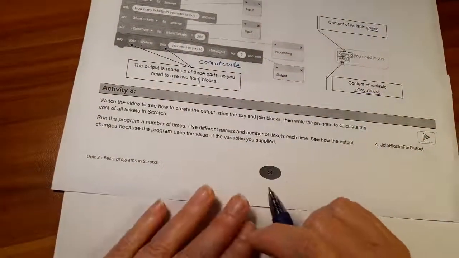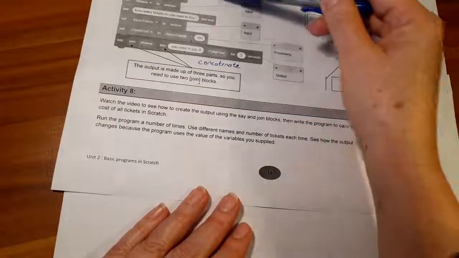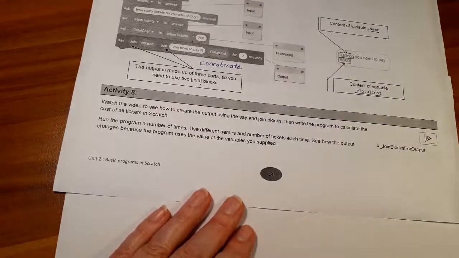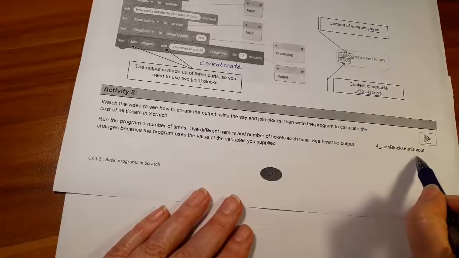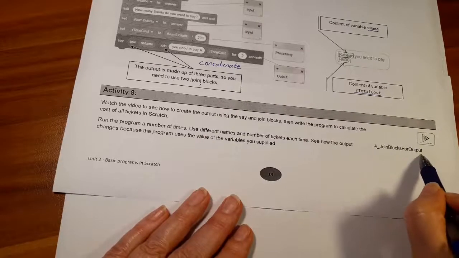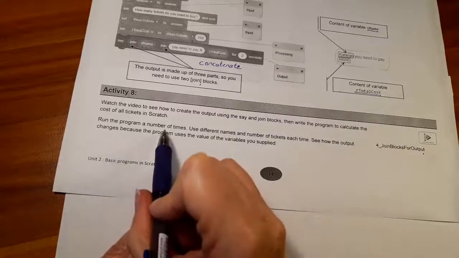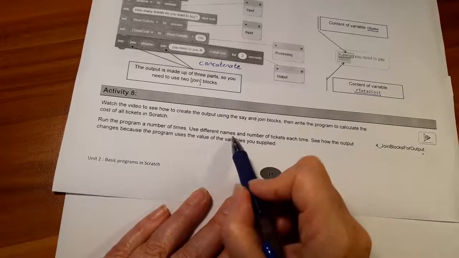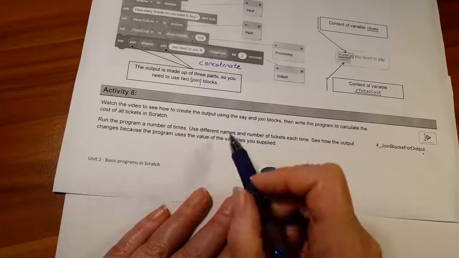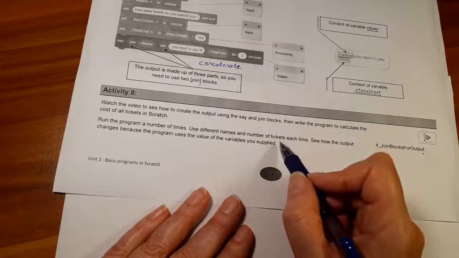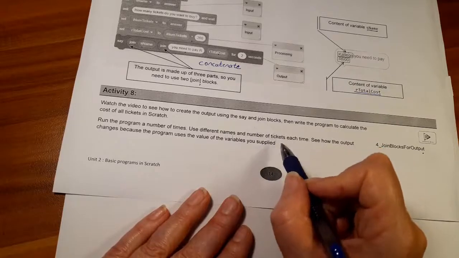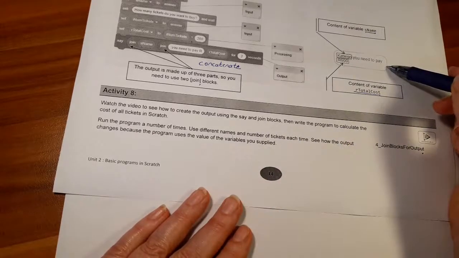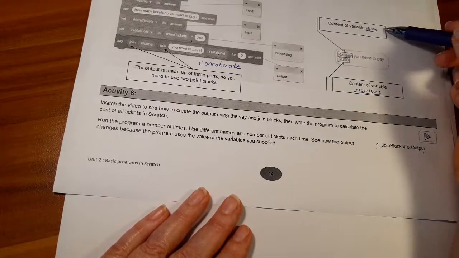So now you can do activity 8. Activity 8 is actually just to recreate this exact program. Make sure that you watch the video that will show you how to join the blocks. This is the name of the video. Run the program a number of times. Use different names. Don't only use Katlego. Use any other name. And don't only use 3. Use 6 and 5 and 20. And see that every time you run the program, you'll get different output because you gave different input.